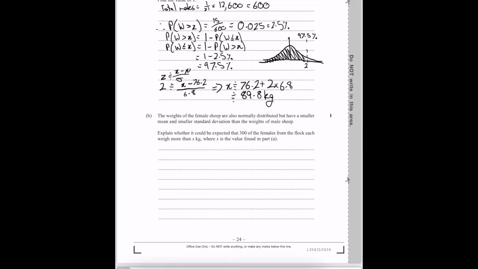So this requires knowledge on how the shape of the normal distribution works. And we can say that 300 out of 12,000 is equal to 2.5%, which is obviously the same as what we found out in part A. And then we can use our knowledge of z-scores and say, well, the z-score is going to be equal to x, that value, minus the mean of females over the standard deviation of females.